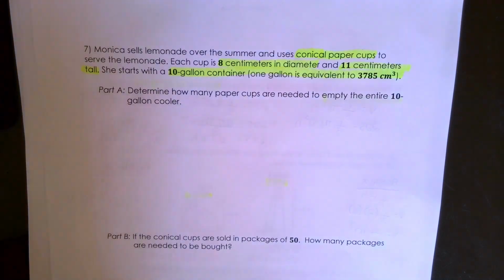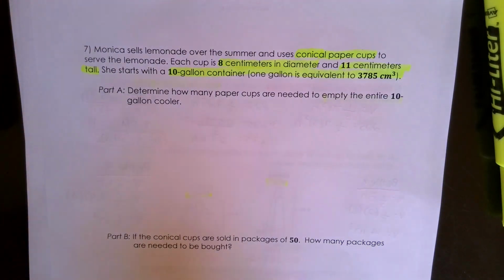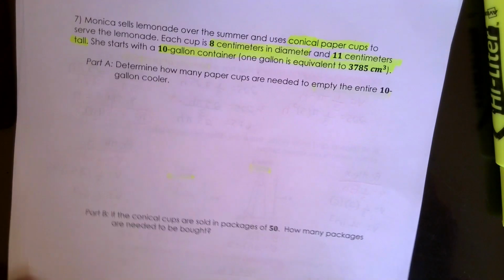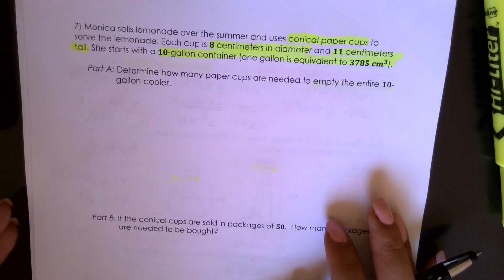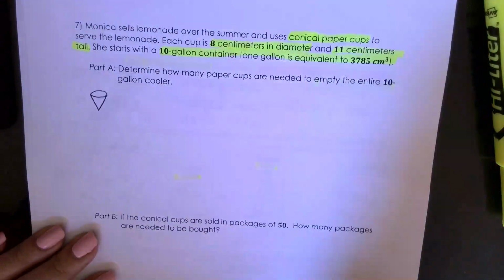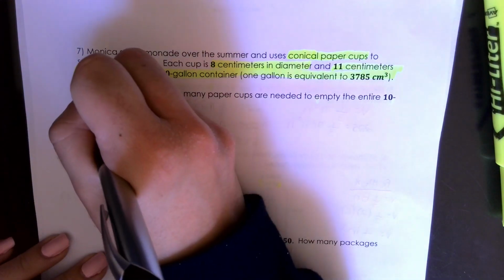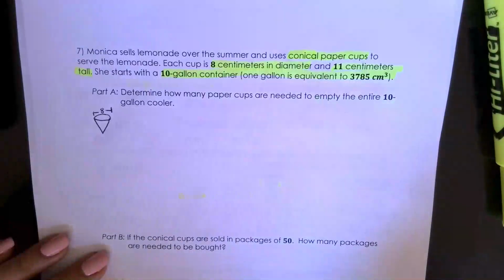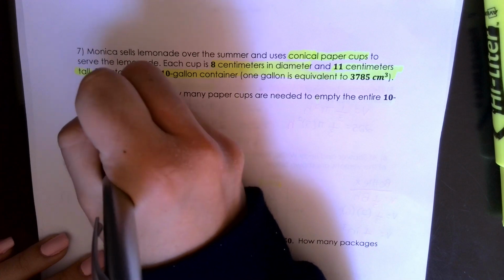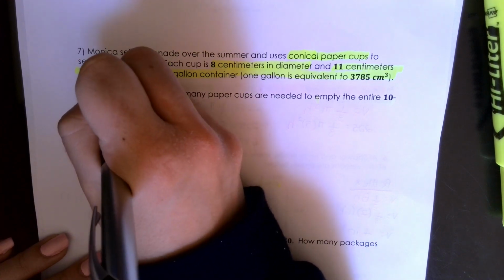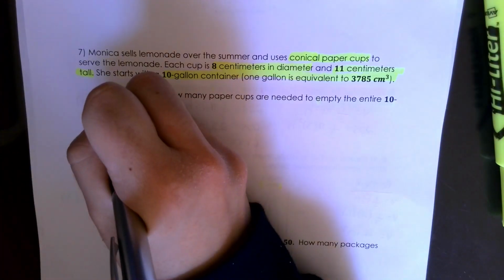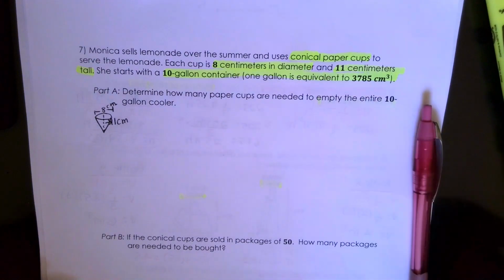Now for part A, we need to determine how many paper cups are needed to empty the entire 10-gallon cooler. So that means you have a big cooler and you're trying to dump it into those cups. So let me go ahead and draw it. It's 8 centimeters in diameter and then it's 11 centimeters tall. Let's go ahead and use the volume to find the cone.